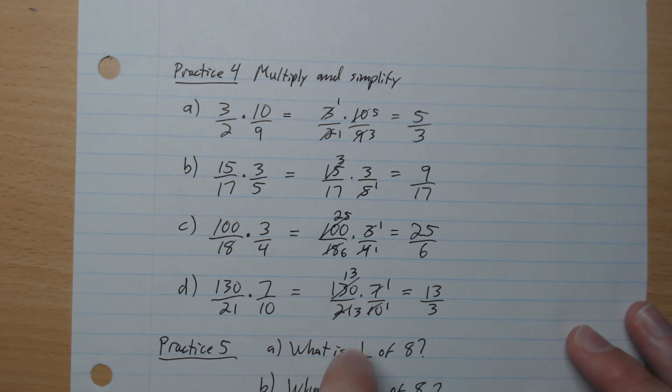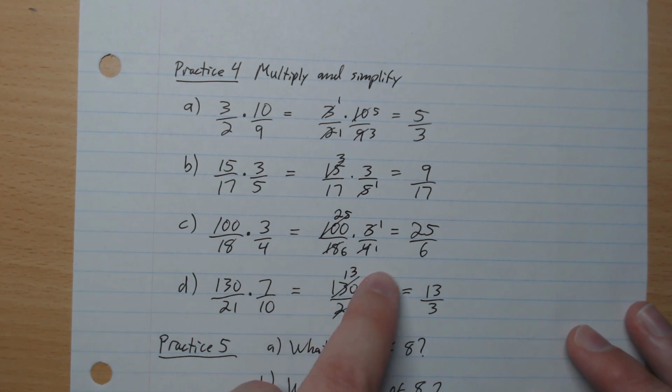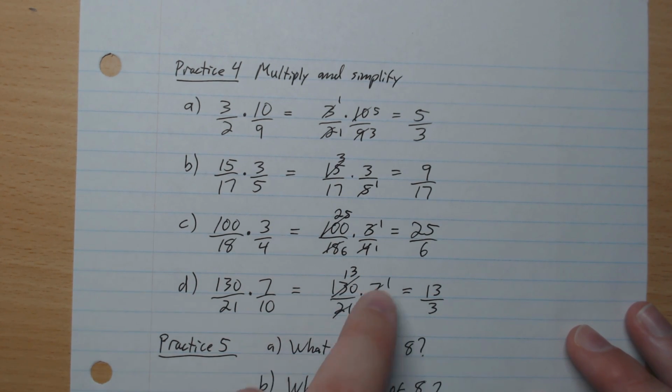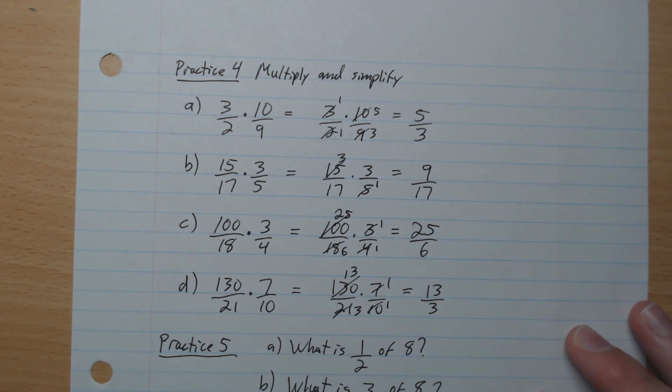130 and 10, that cancels out. So we have 13 remaining. 7 and 21 cancels out, 1 over 3 remaining, so 13 on the top, and 3 times 1, 3 on the bottom.